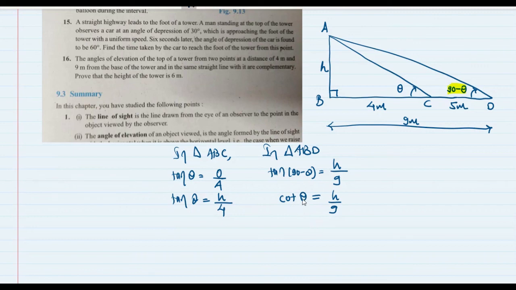Now, can you tell me the relationship between cot theta and tan theta? Cot theta is 1 upon tan theta. Cot theta is reciprocal of tan theta.